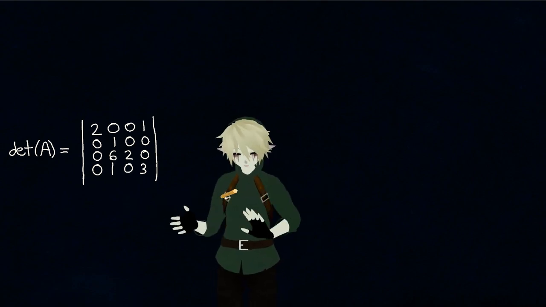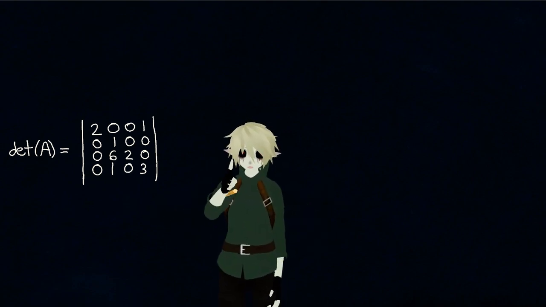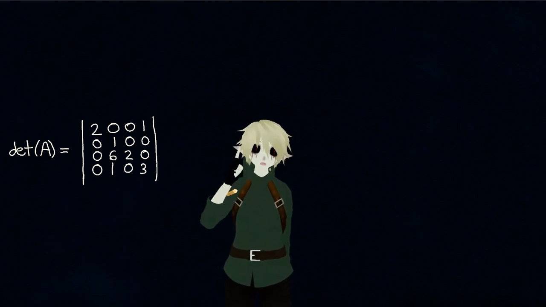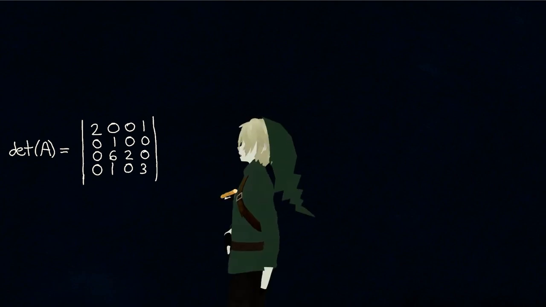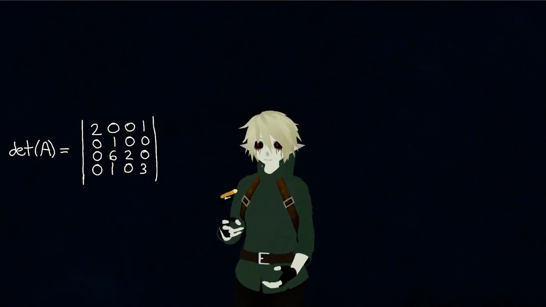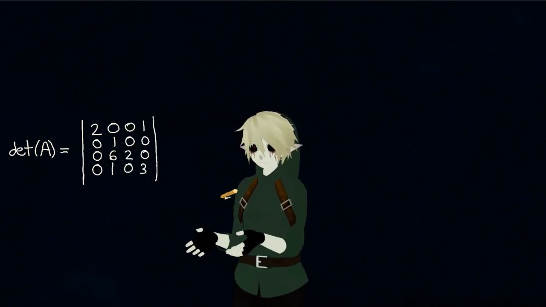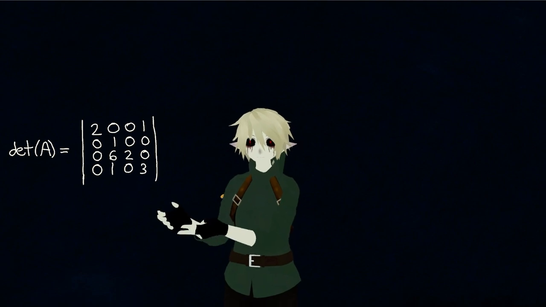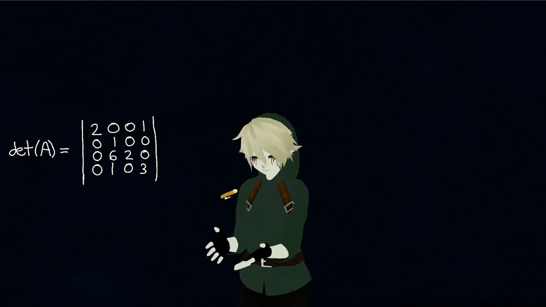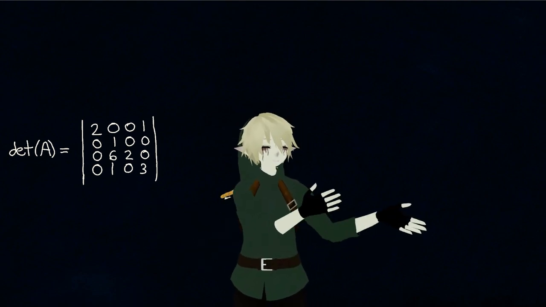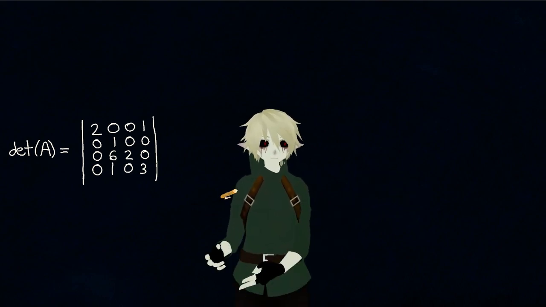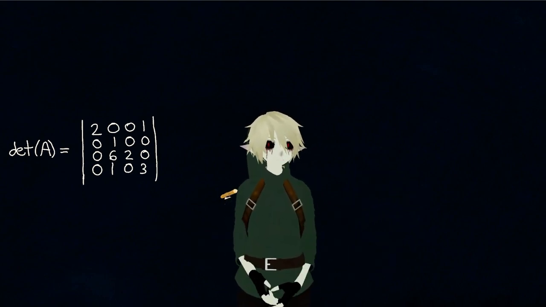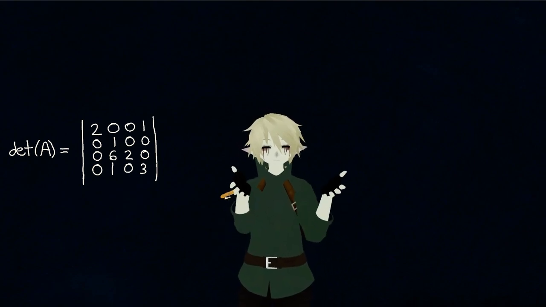So I've been sticking with row 1. The truth is, you can actually use any row you desire. You can choose row 2, row 3, row 4. Let's say you chose row 4 instead. The formula would be A41, A42, A43, A44, and so on.